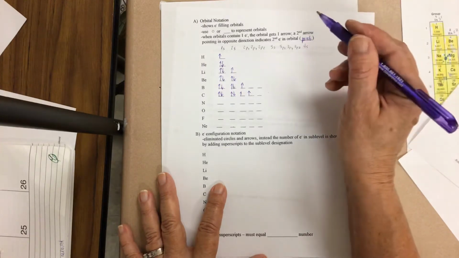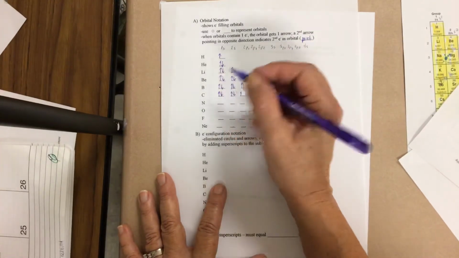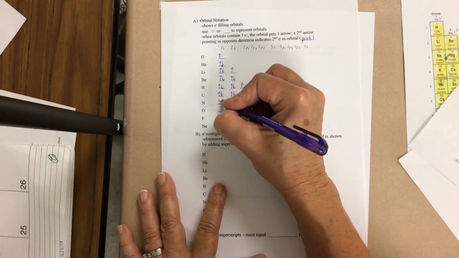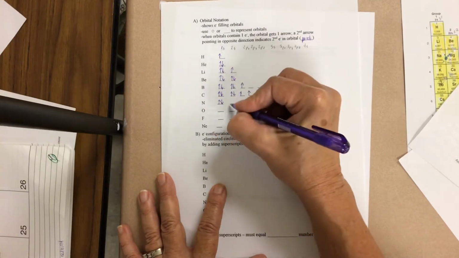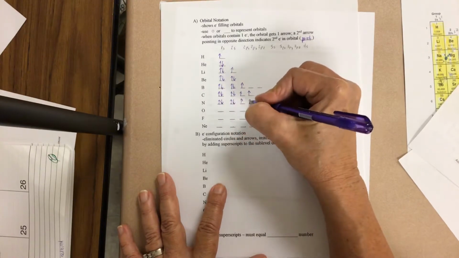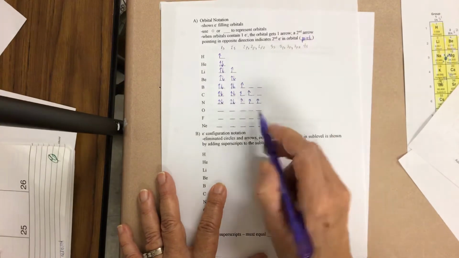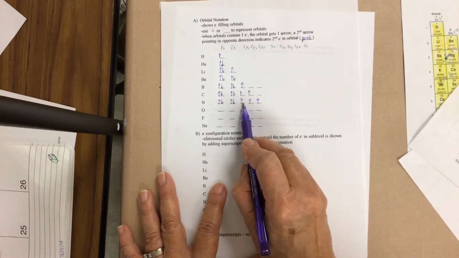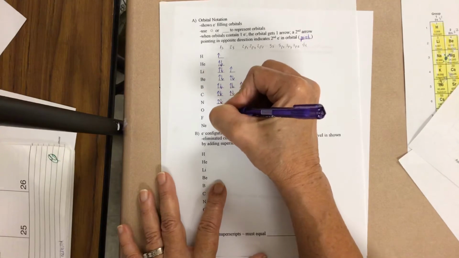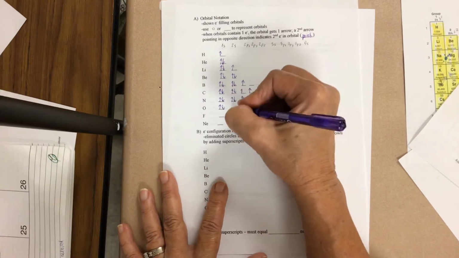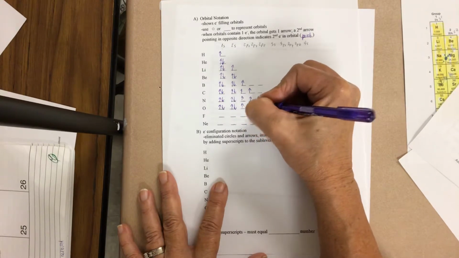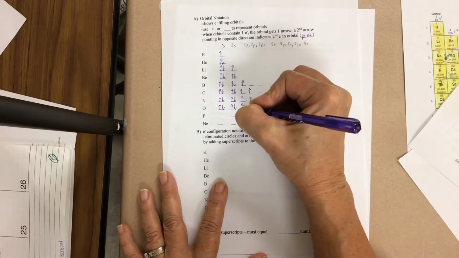Okay, nitrogen has the atomic number of 7. So you put the first 2 electrons in the 1s, the next 2 in the 2s, and then each of your p's get 1. Now, with oxygen, we can come back and start pairing up. Oxygen has 8, so the first 2 electrons go in the 1s. The second 2 electrons go in the 2s. Give each of your p's 1, and now come back and pair up.